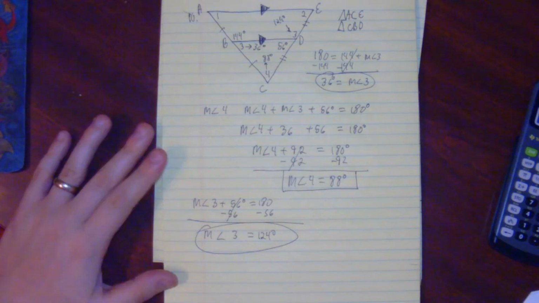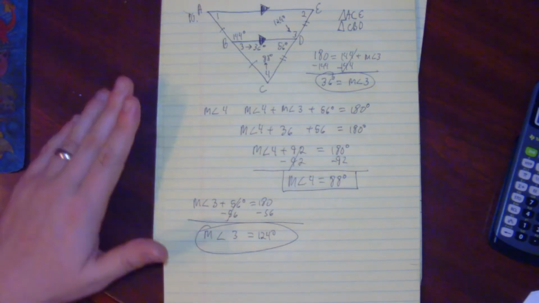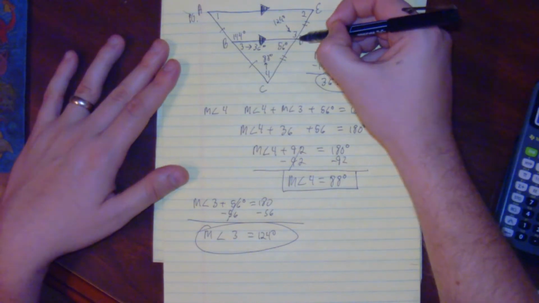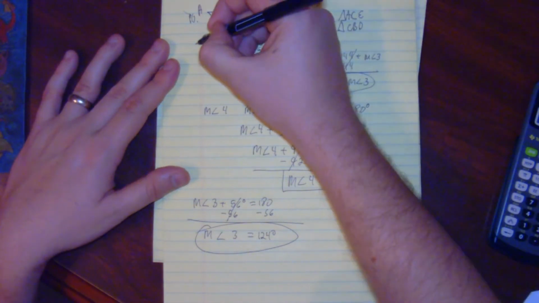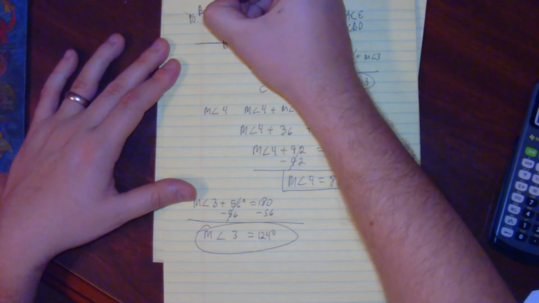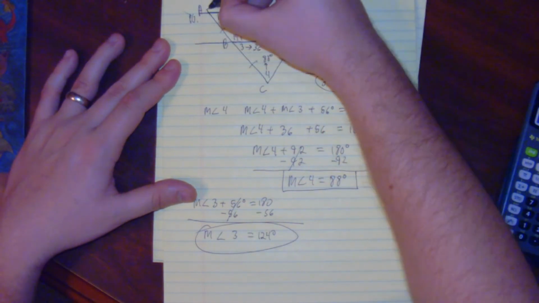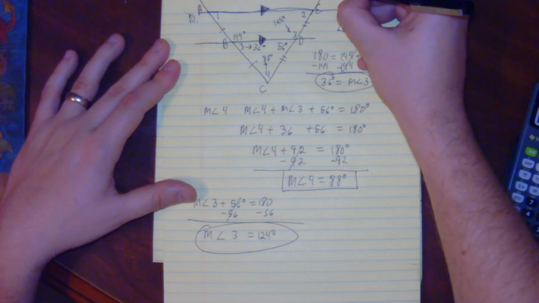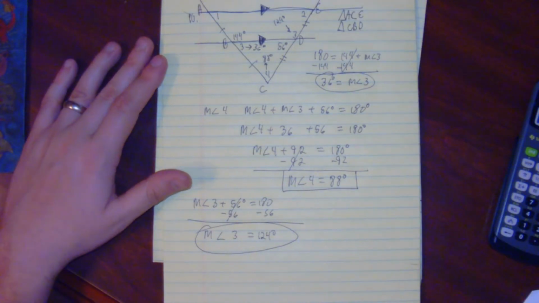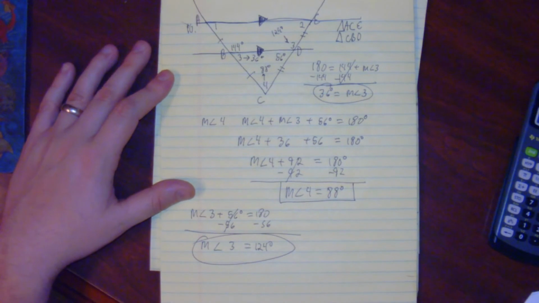Well, once you see the pattern, it's so much easier. So what I'm going to do is show you the relationship. We have this line. I'm going to draw it out. This line is parallel to this line. Then I'm going to extend this, even though it's not really supposed to be, and we can see that we have our transversal rules right here.